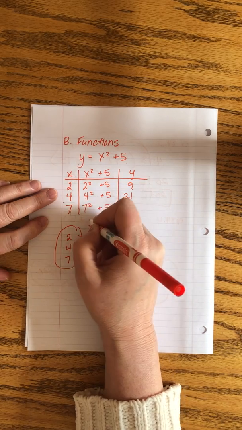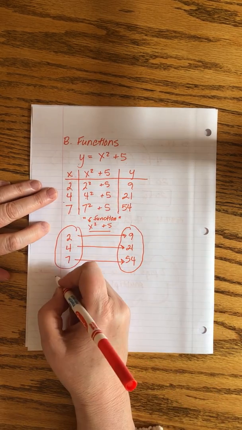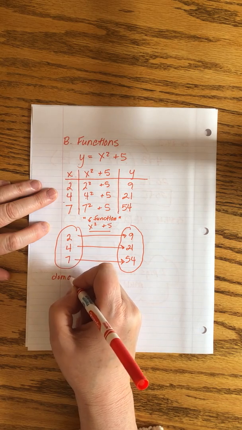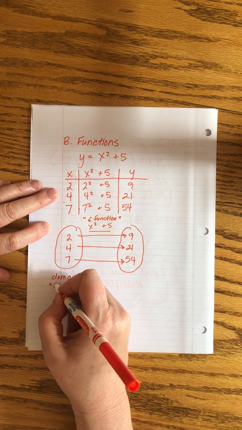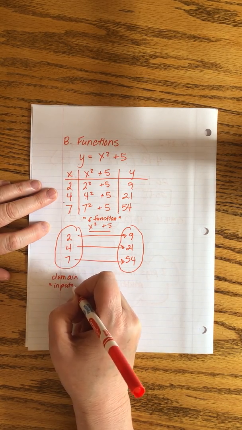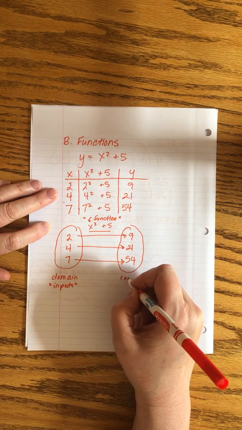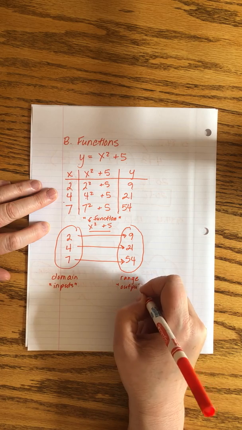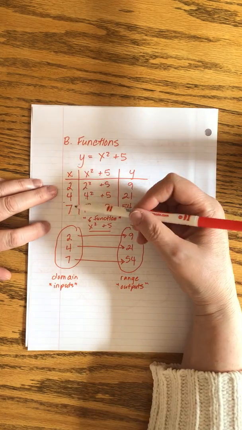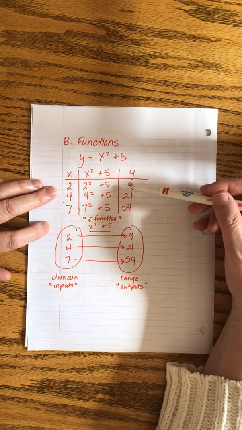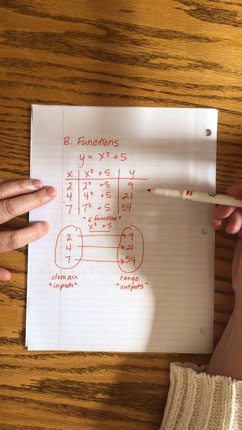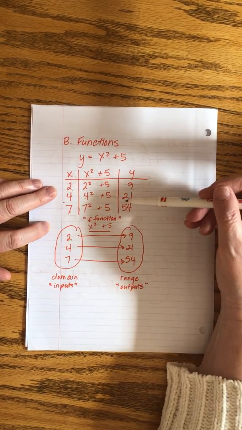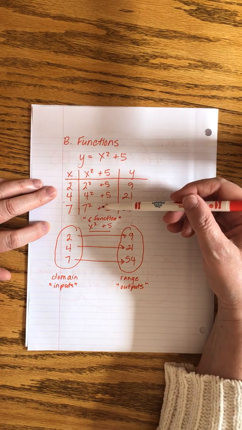It's the fancy word we use for that. And we might call this the domain, which another way of thinking of this are the inputs. And these we often call the range, which are the outputs. Okay? I gave you the domain, you calculated the range. Okay, technically I calculated the range, but you could have if you would have been sitting here, right?